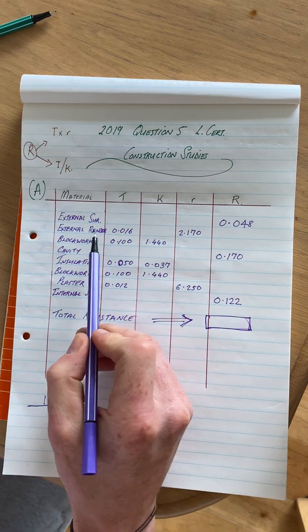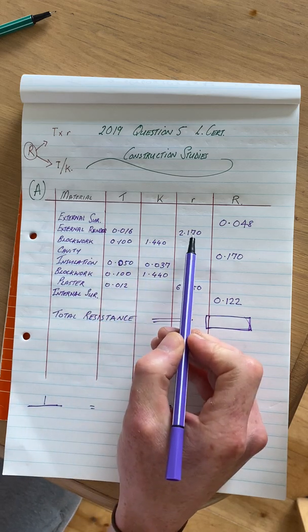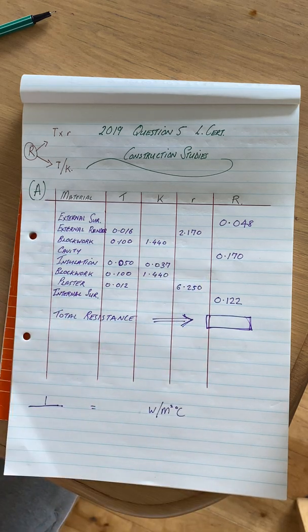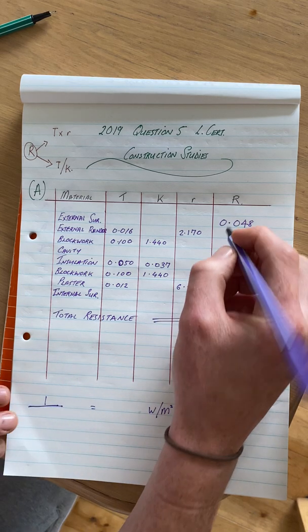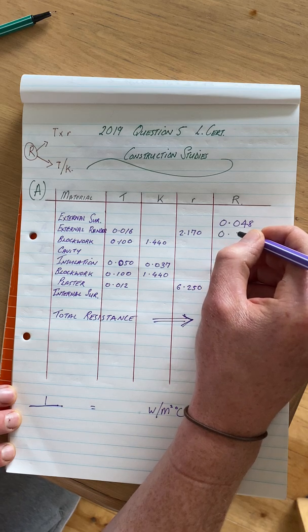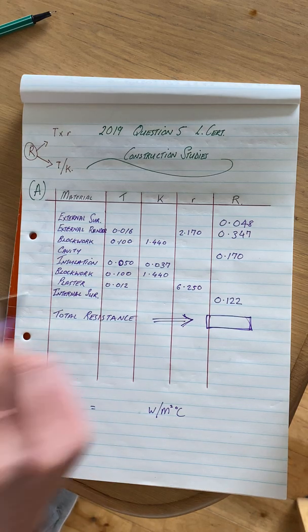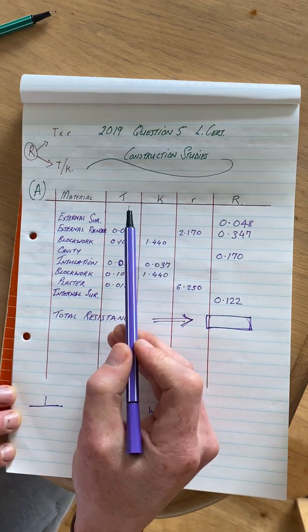Okay, so it's external render, thickness and the small r. These are my two formulas. So I have a small r and a t, so I multiply one by the other to get the answer. So what I have is 0.016 multiplied by 2.170, and my answer is 0.347.